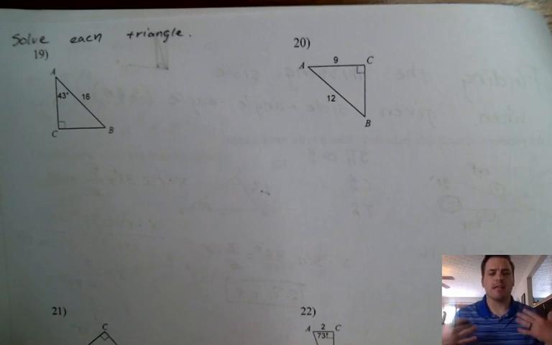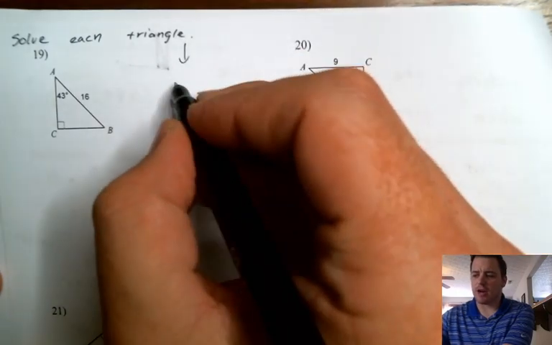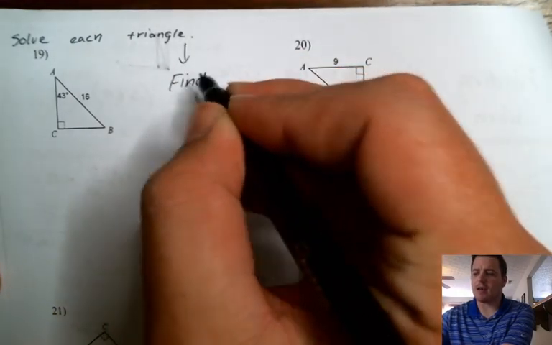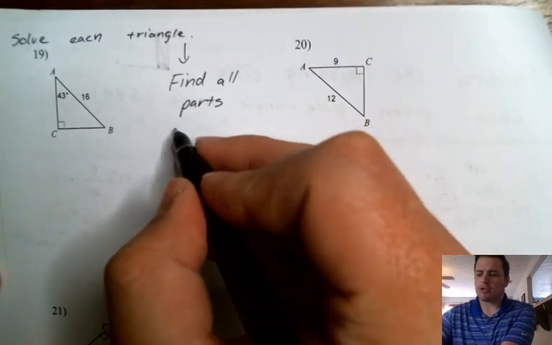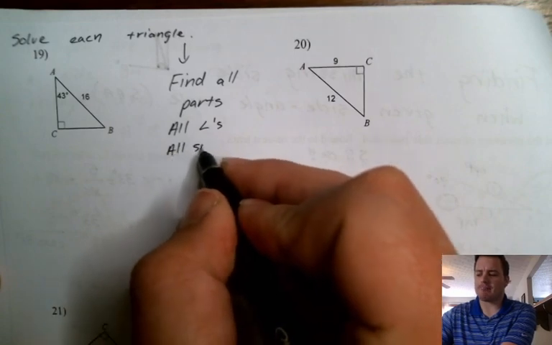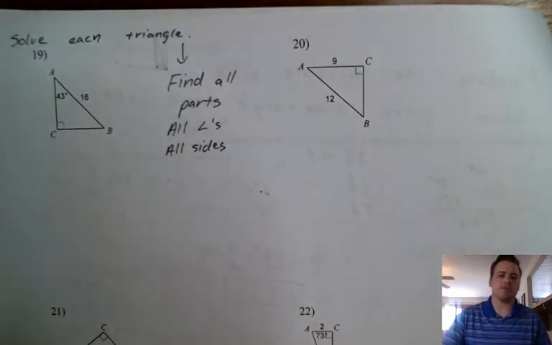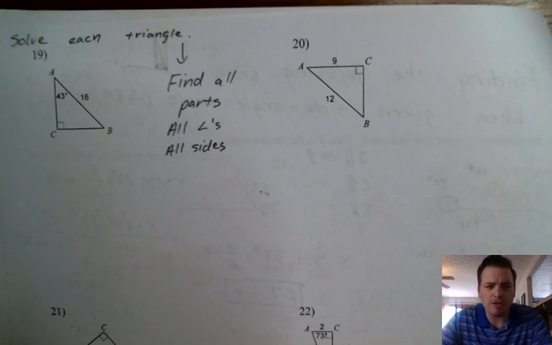So what does it mean to solve each triangle? When you see something that says solve each triangle, that means simply find all parts of it, which means all angles and all sides. Anytime you see something that says solve the triangle or complete the triangle, it simply means, guys, just find all the parts. Find all the angles and find all the sides.